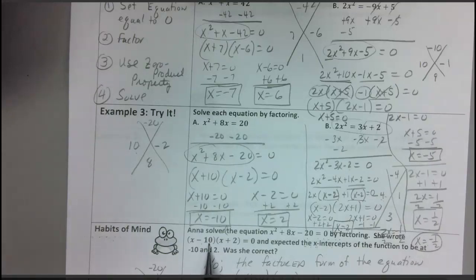She used negative 10 and 2. Well, negative 10 times 2 does give me negative 20, but those two, negative 10 and 2, don't add up to positive 8. They add up to negative 8. Okay? The factored form of the equation is x plus 10, x minus 2. Now, she got the right zeros, didn't she? She got the right intercepts, but she had the factored form wrong. So the factored form isn't right, this is the correct one, but the x-intercepts are correct.